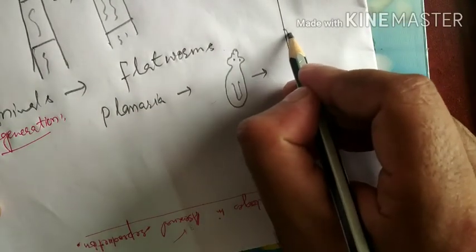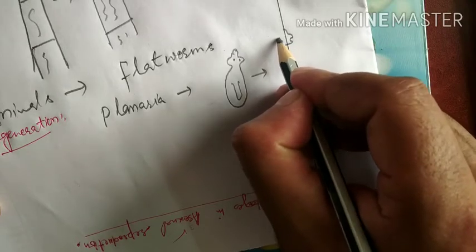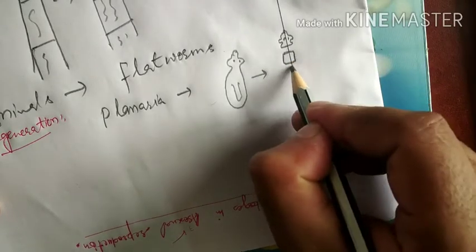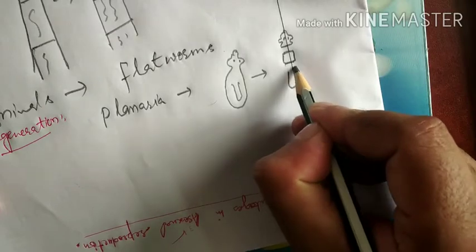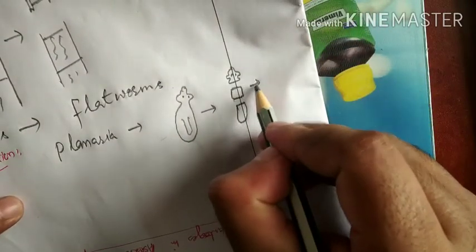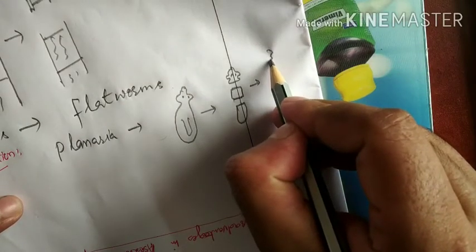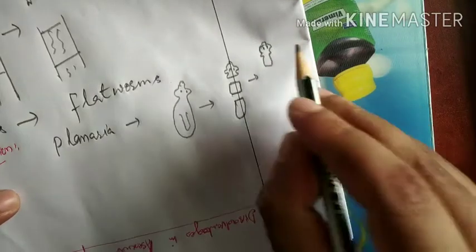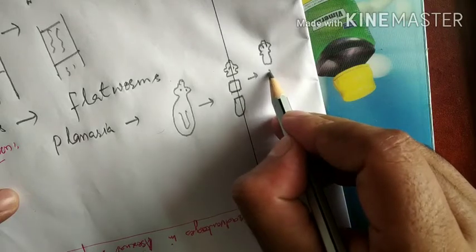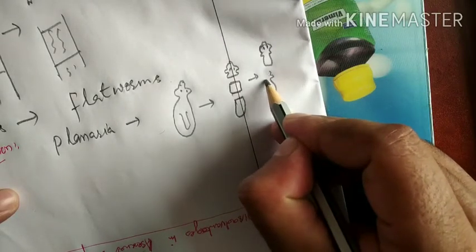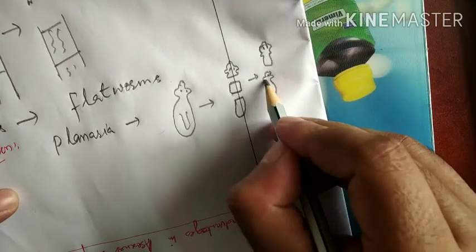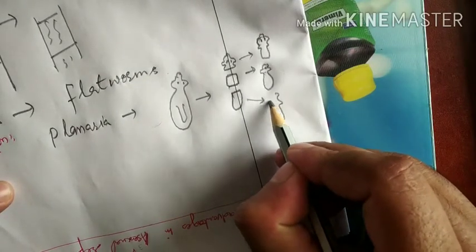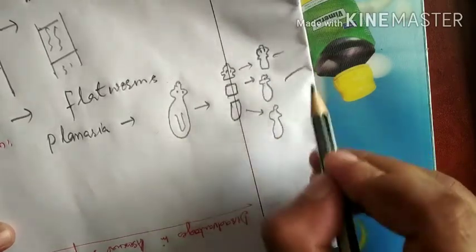Any part of the body has the capacity to lead to a full individual. This middle piece, this here and this also here can form a new individual by the process called regeneration. So finally it can develop into a complete organism.